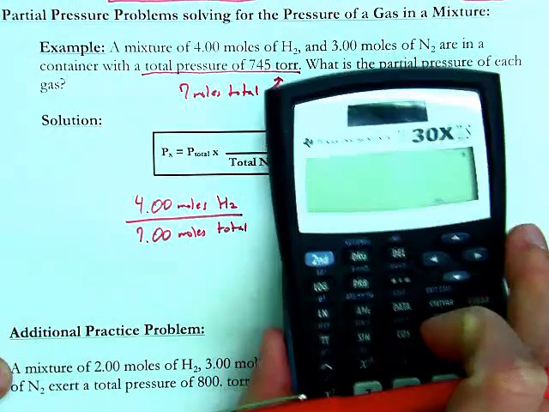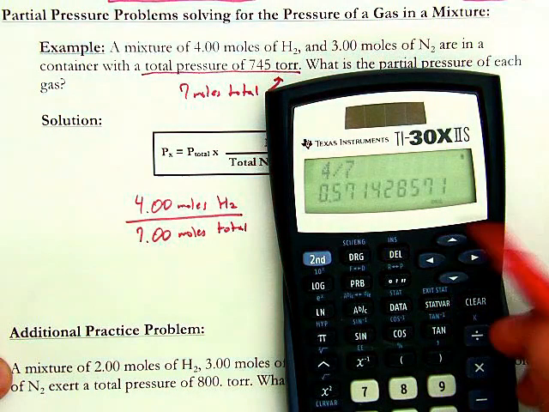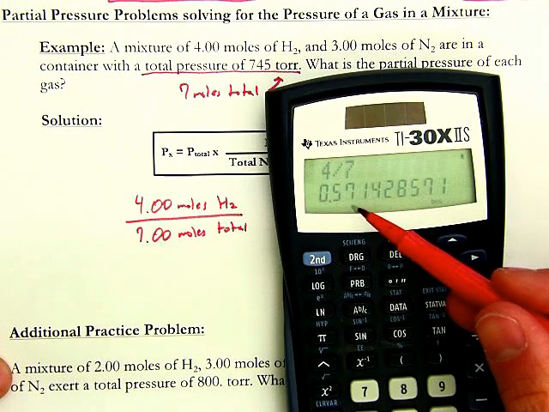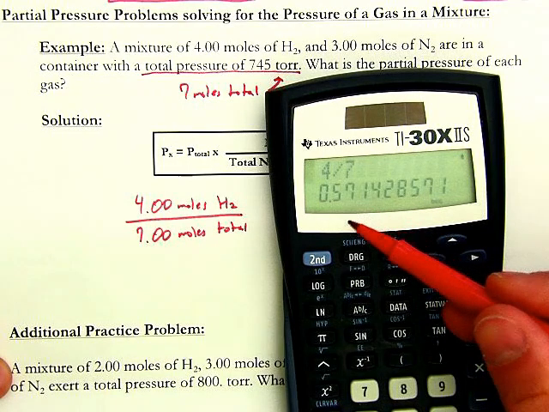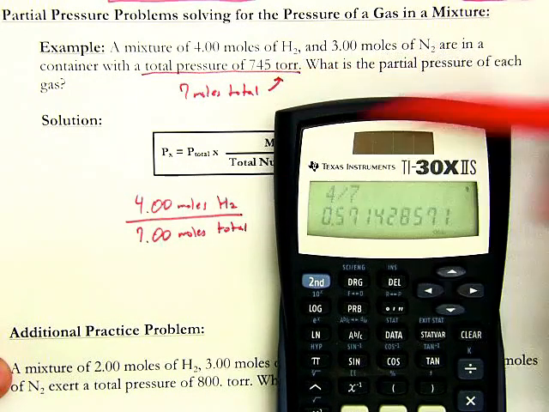So if we take on our calculator, if we take 4 and divide it by 7, that number, which is like 57%, right? That is the percent of the total torr contributed by hydrogen.